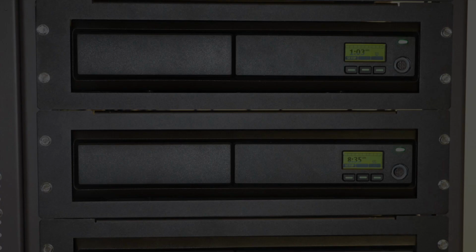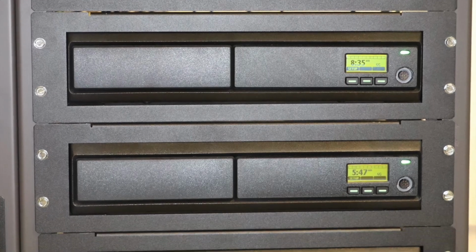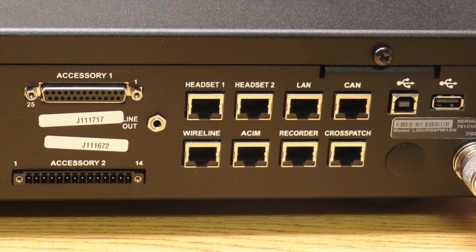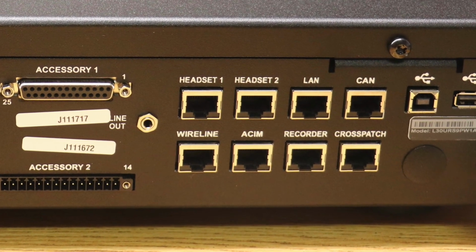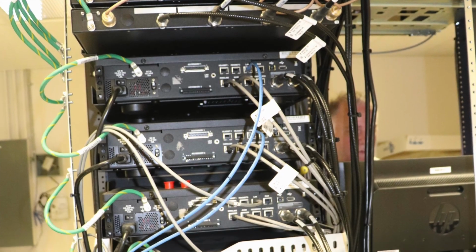Your Consolette can be integrated into various dispatch consoles using the ports on the back of the Consolette. These may allow for remote control of a Consolette for transmitting and changing talk groups.